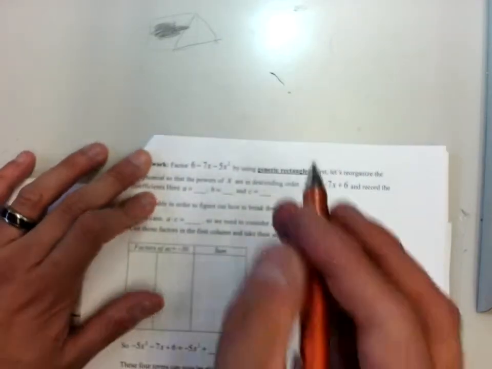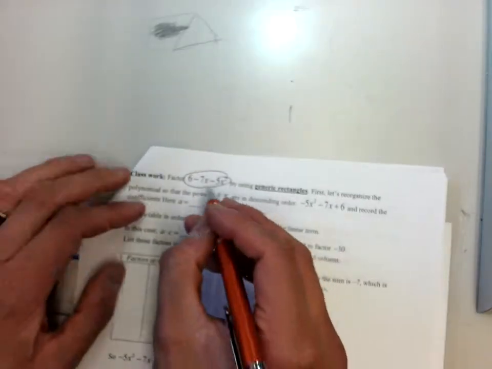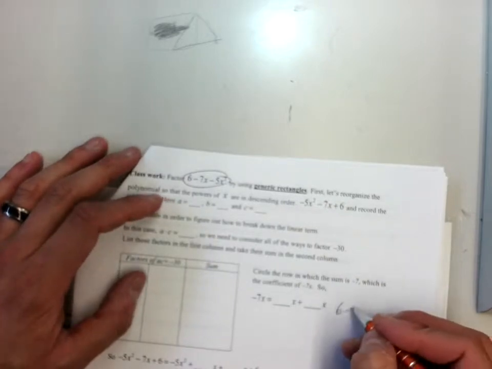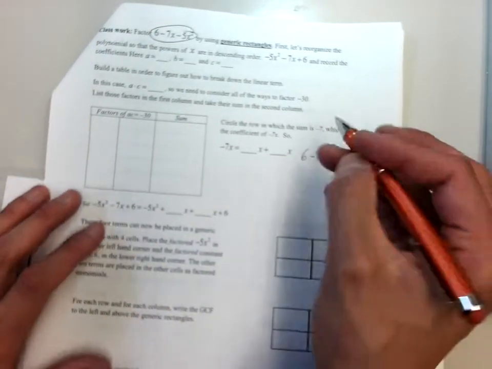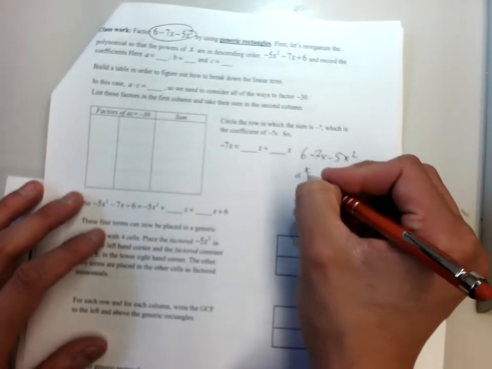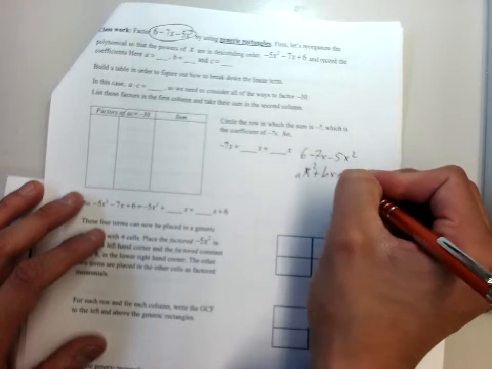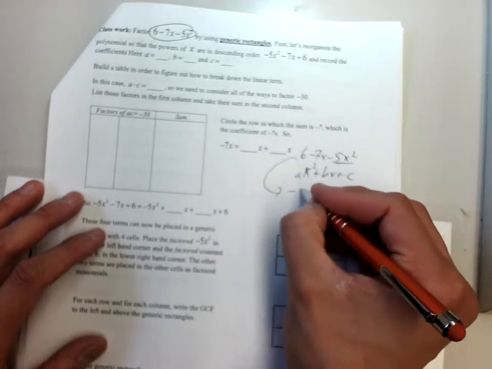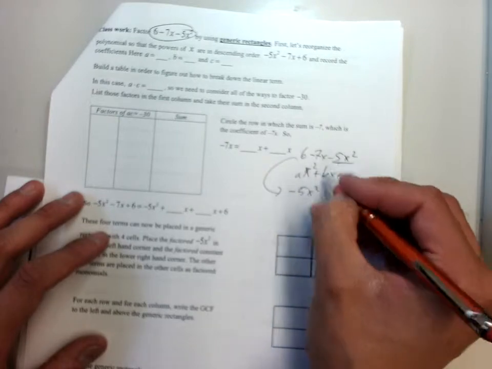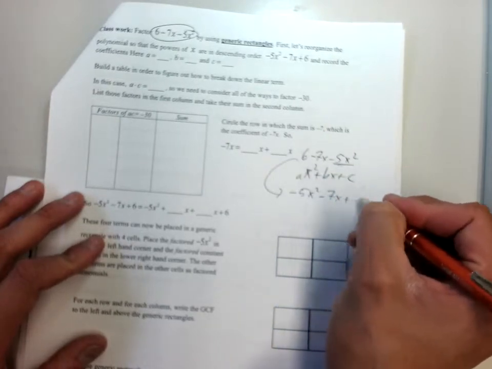So notice over here, we're looking at the classwork on page number 40. If we have the following problem, I have 6 minus 7x minus 5x squared. What you have to do with this one is you first need to get it into standard form. So you have to make it look like ax squared plus bx plus c. So what we do is we rearrange it. So I put the negative 5x squared here, minus 7x, and then plus 6.